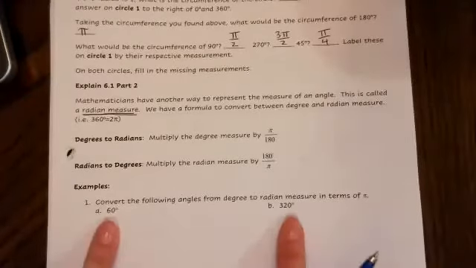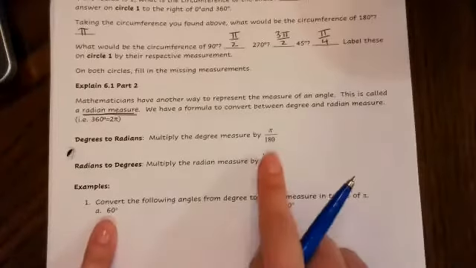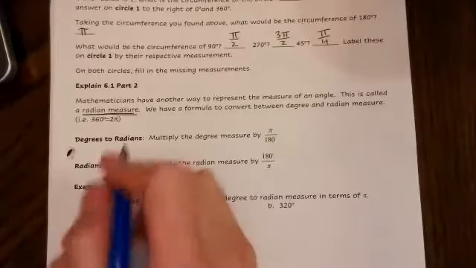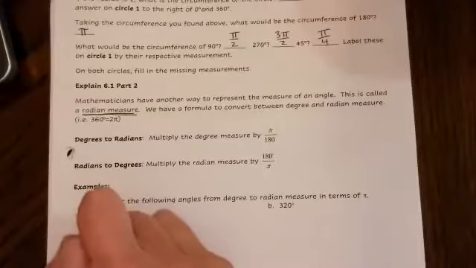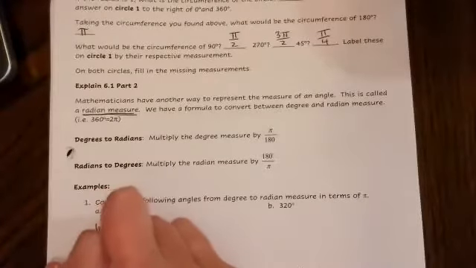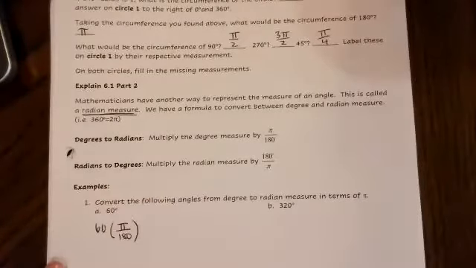It tells us here, convert the following angles from degree to radian. So when it does not have a pi here, and it's a degree, we want to use this top one. We want to multiply 60 times pi over 180. You remember when you're multiplying fractions, 60 is over 1, and we multiply straight across.